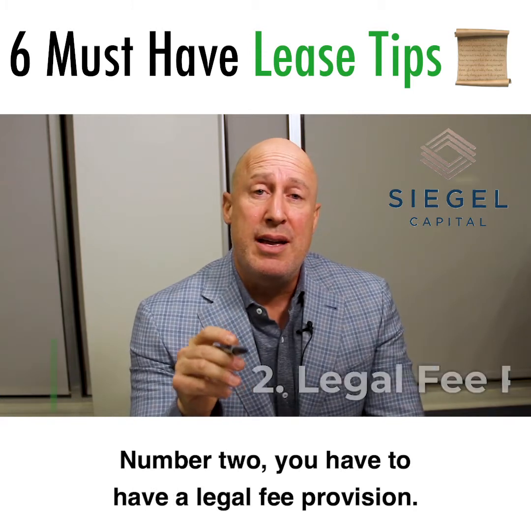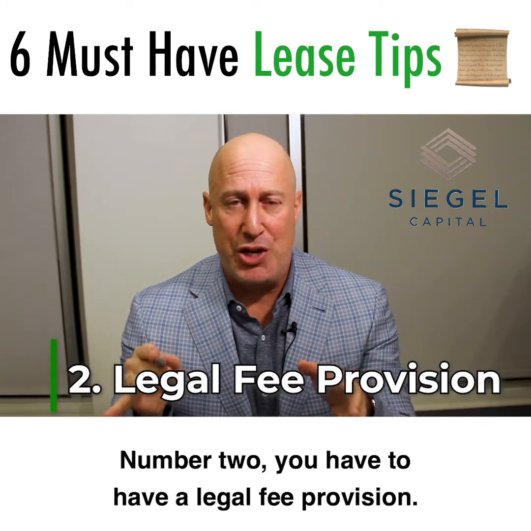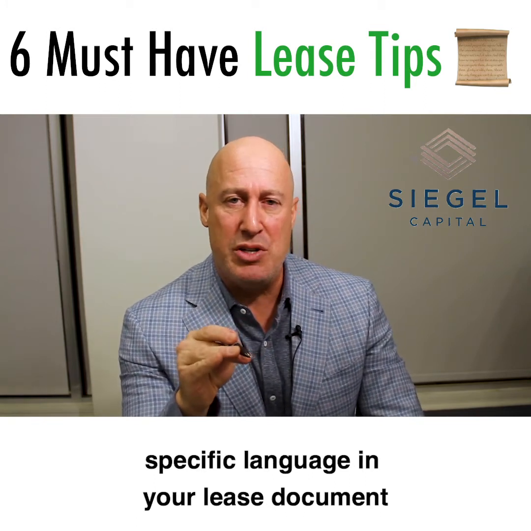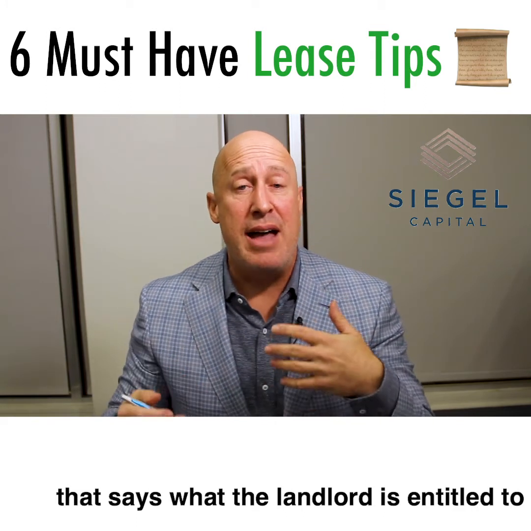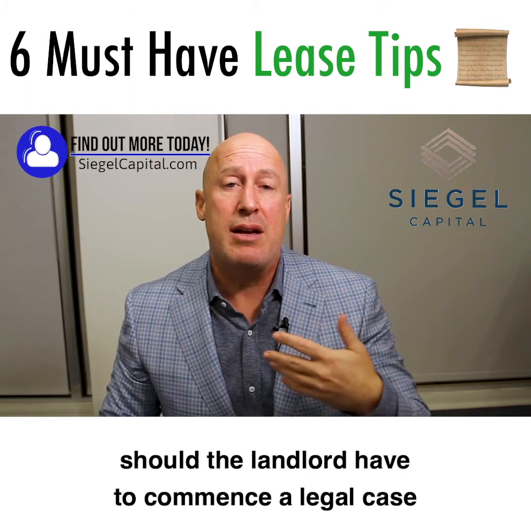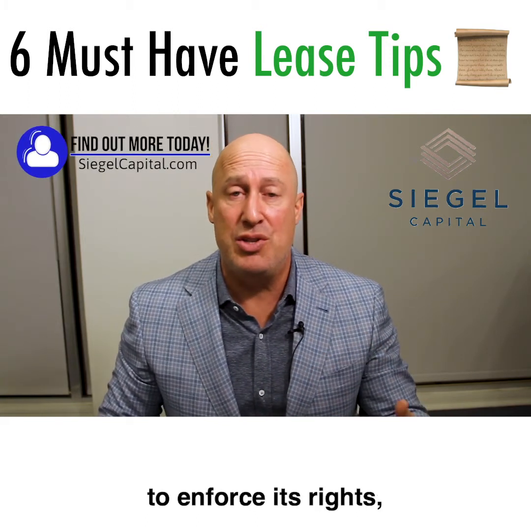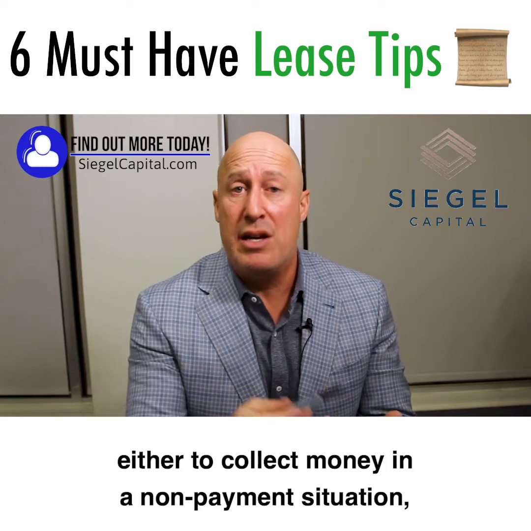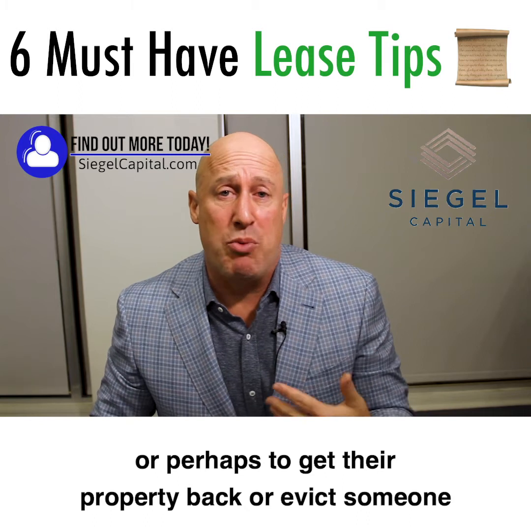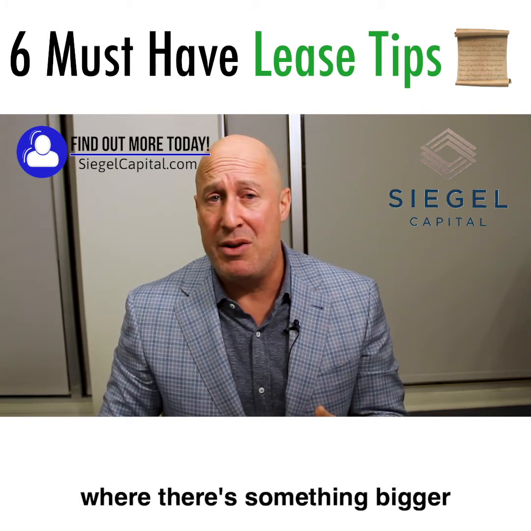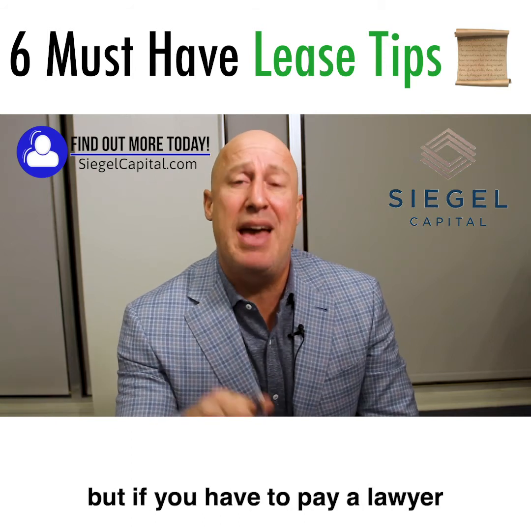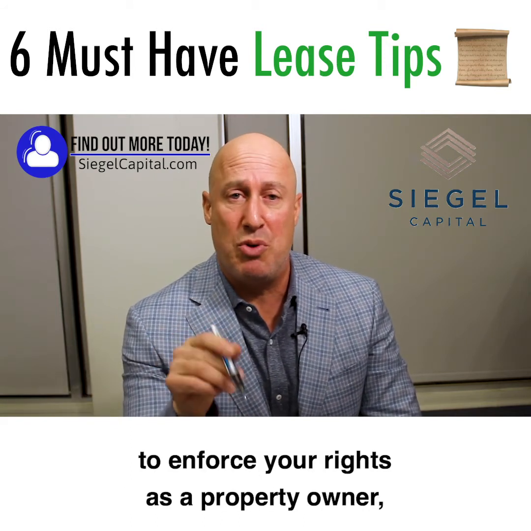Number two, you have to have a legal fee provision. I'm pretty sure every state requires there to be specific language in your lease document that says what the landlord is entitled to, should the landlord have to commence a legal case to enforce its rights, either to collect money in a non-payment situation or perhaps to get their property back or evict someone where there's something bigger than a non-payment situation happening.